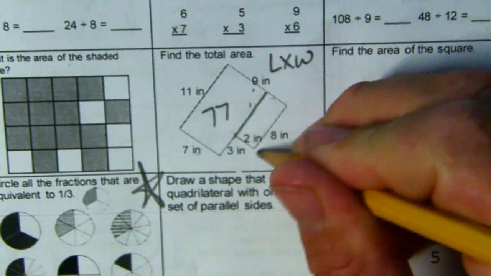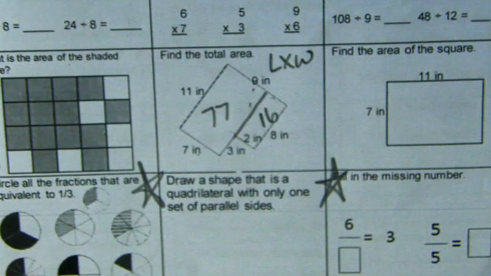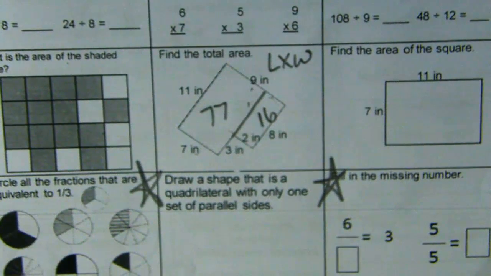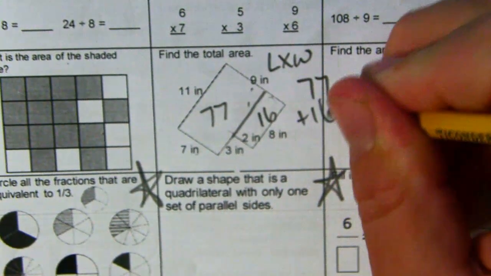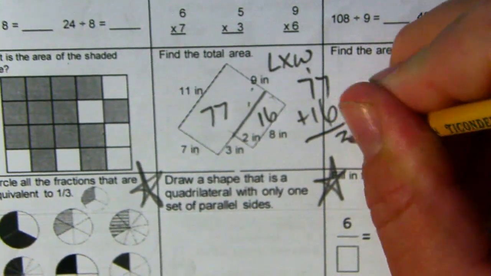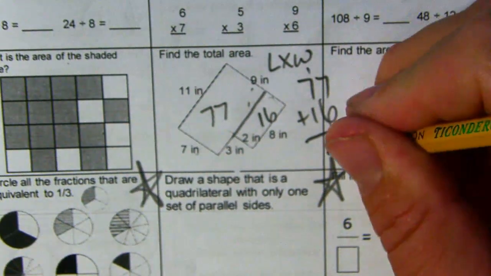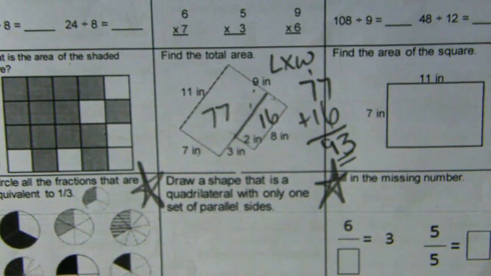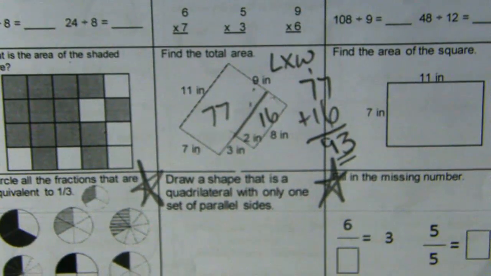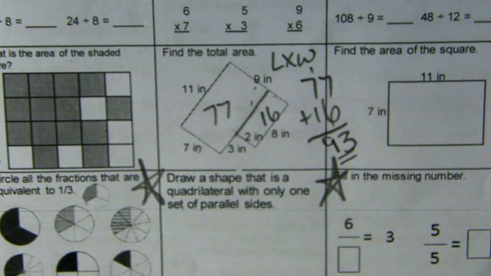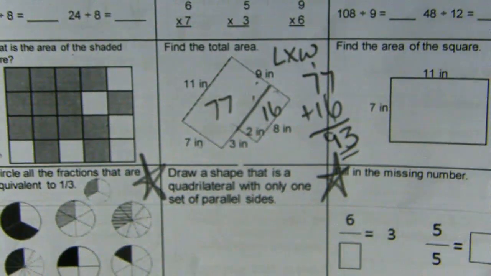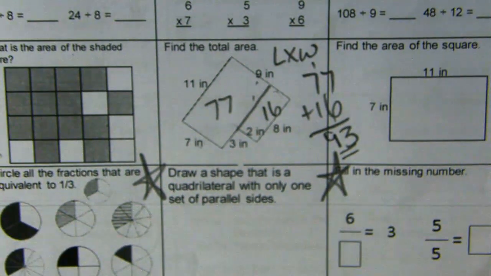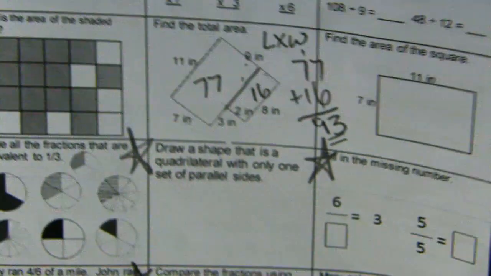And then what do we got? We have 8 by 2 is 16. And then you're going to have to add the area of those two shapes. 77 plus 16 is 93. 93 is the area. Okay, so that is the area of an irregular shape. You want to break it into two simpler regular shapes.